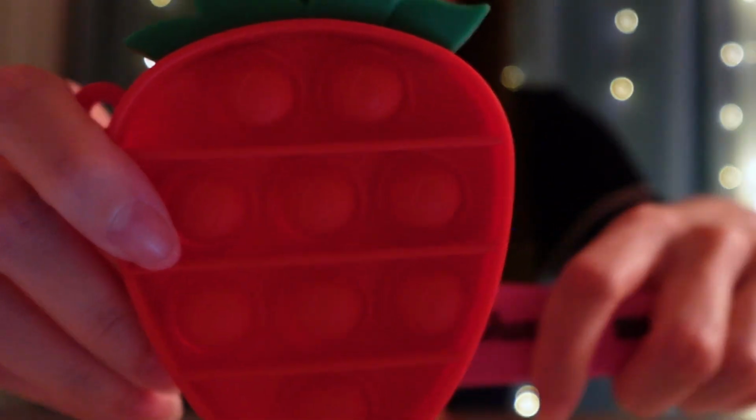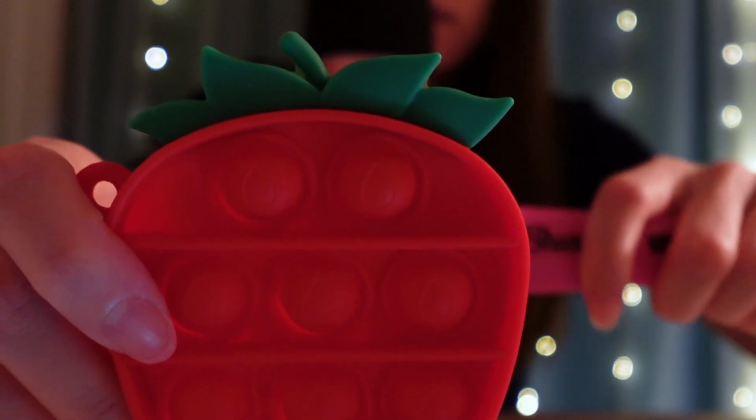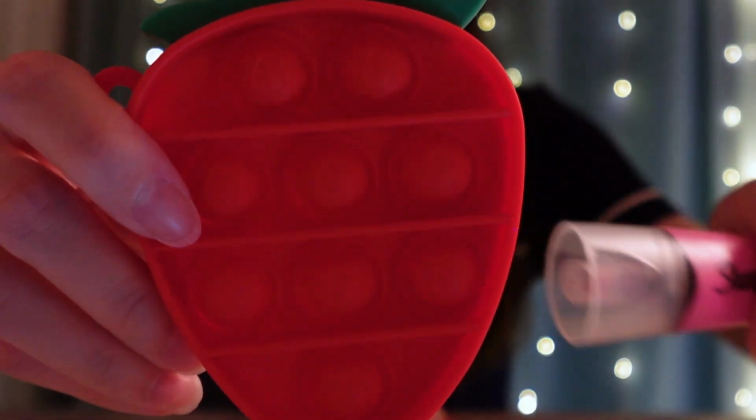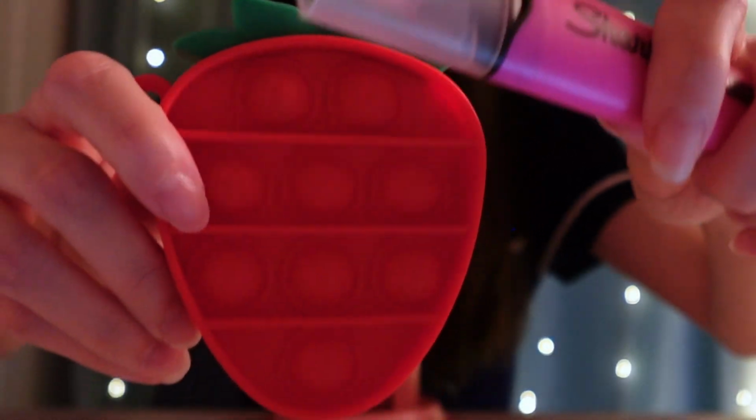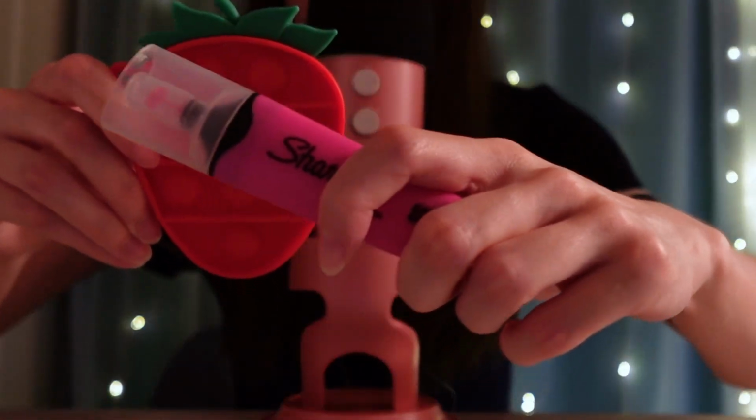Your attention should be on the strawberry, no matter what I'm doing. No matter what.